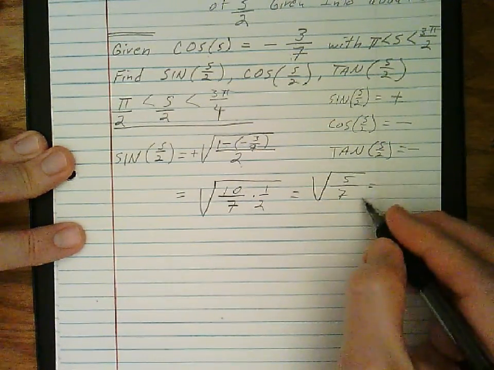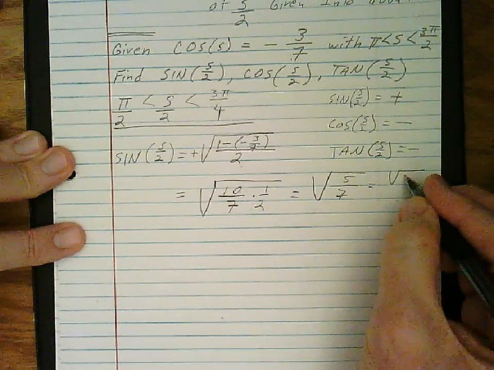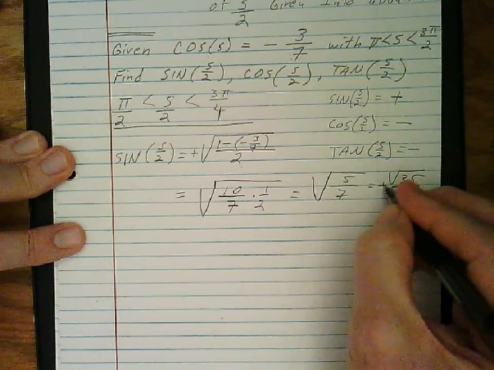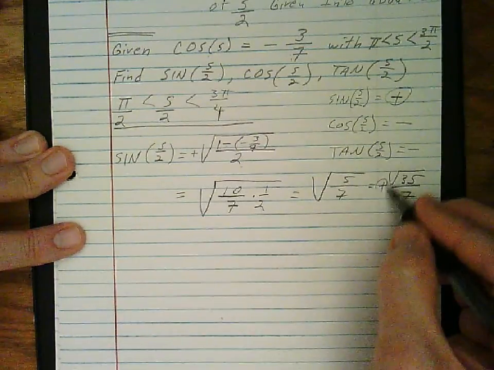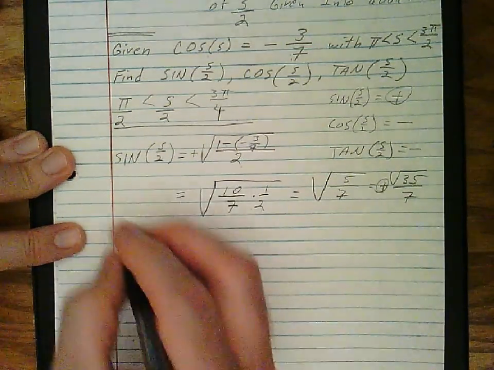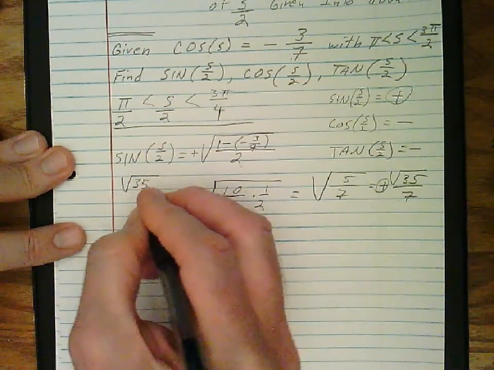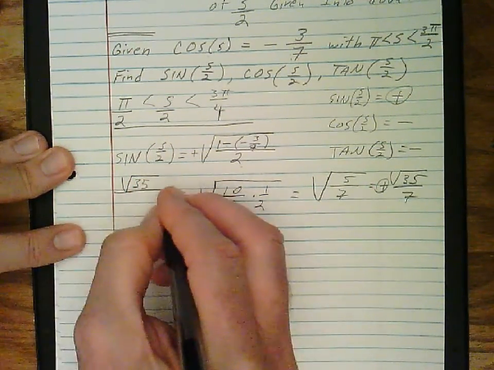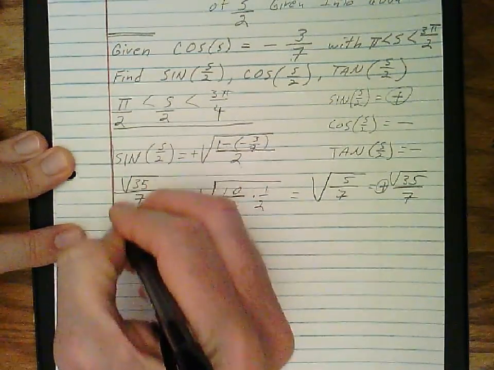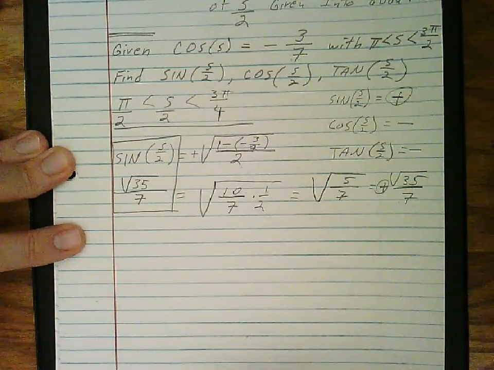I want to rationalize that, multiply top and bottom by the square root of 7 over square root of 7, and I get the square root of 35/7, and again that's positive because sine of s over 2 is positive. So sine of s over 2 is exactly square root of 35/7. There's part 1 of our 3-part solve.